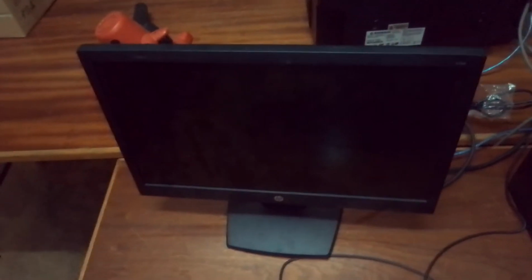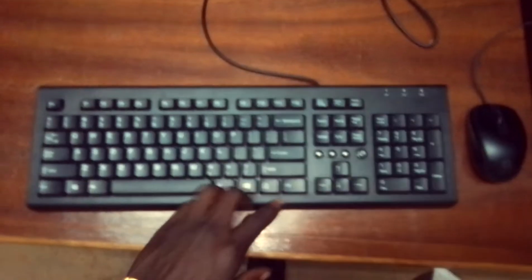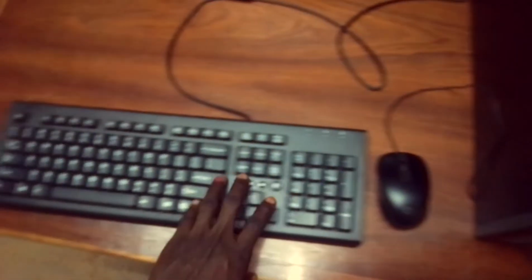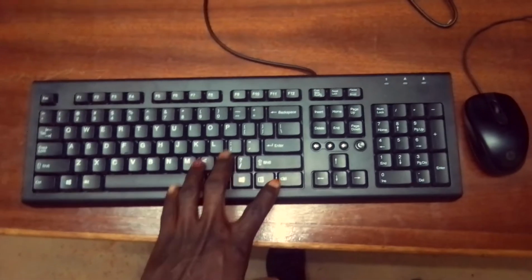So in the definition of a computer, you can say the computer is an electronic device that accepts data. So first, to accept the data, you must have the input devices. So you have the keyboard over here for input, then the mouse. The keyboard is a keying device, and the mouse is a pointing device. So that's about the input.